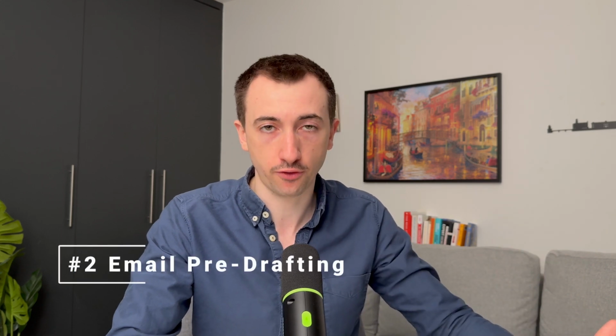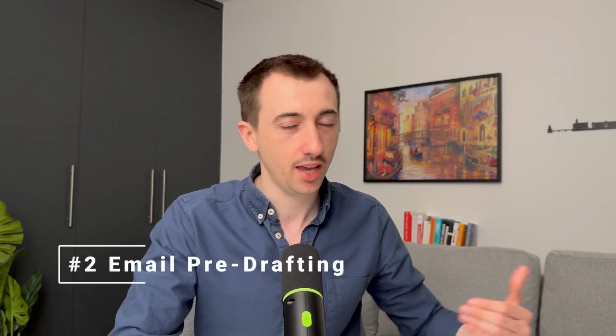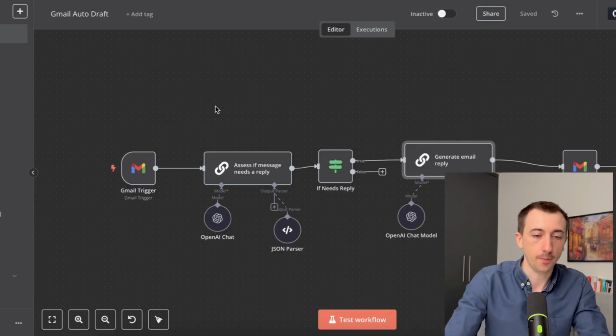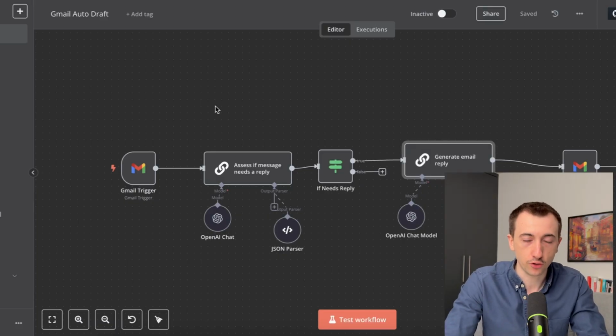Okay, so the second automation is going to be about pre-drafting emails from what's coming into your inbox. If you're a service provider or a coach, just like I am, this is a lot of time wasted in emails, replying to clients, replying to anyone that just emails you for everything and anything. And it would be great if AI could do the legwork and pre-draft a response to that email before you have to do it yourself, essentially.